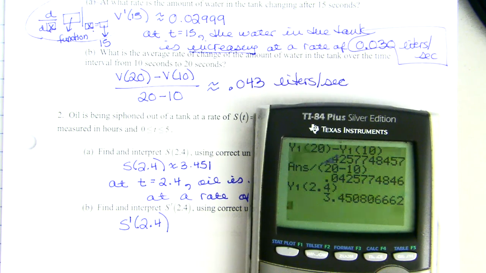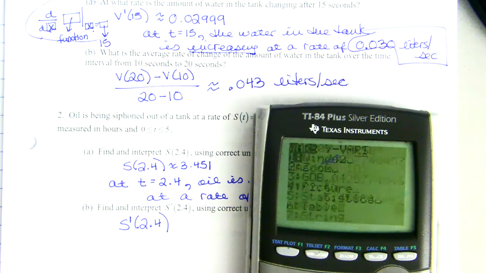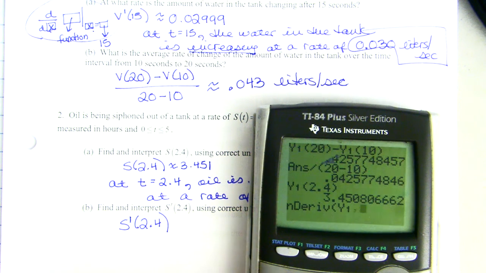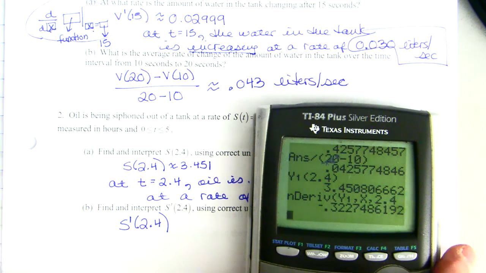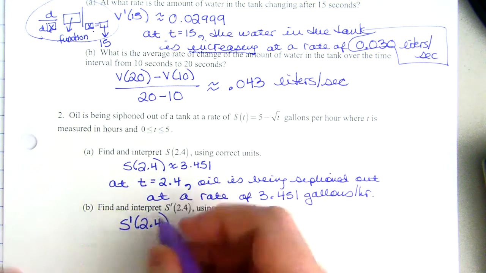Okay, we're using nDeriv again. I'm going to find the derivative of the function that I have stored in y1, comma x, comma, my time is 2.4. Hopefully you could get about negative 0.323.